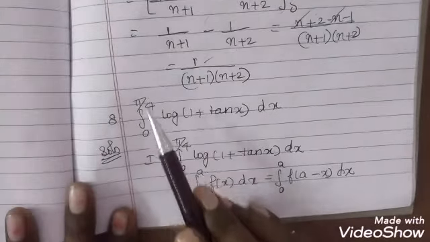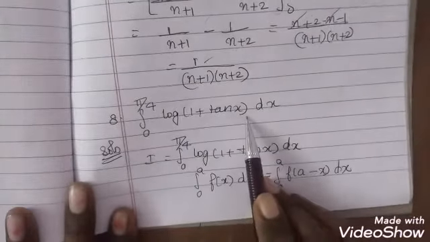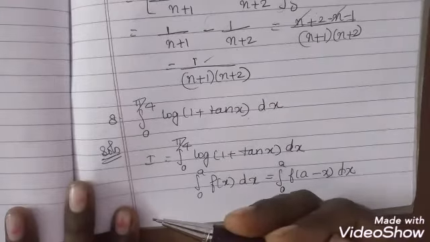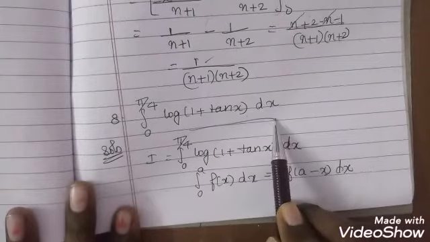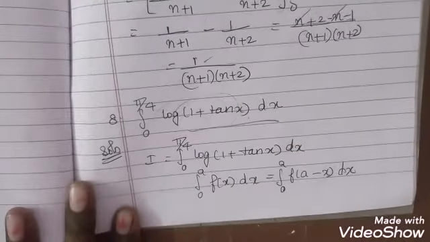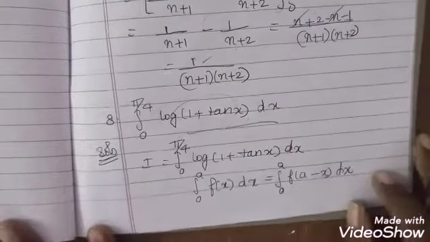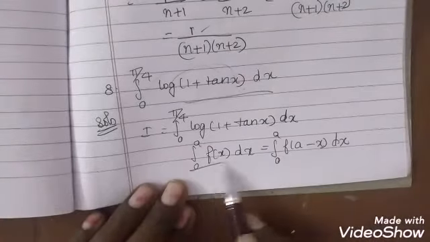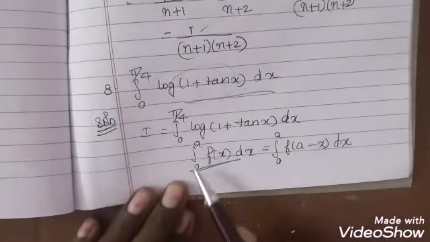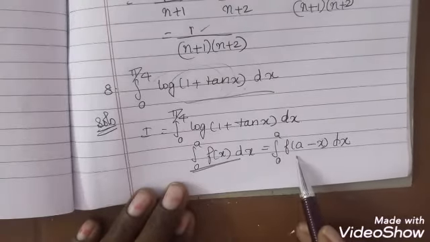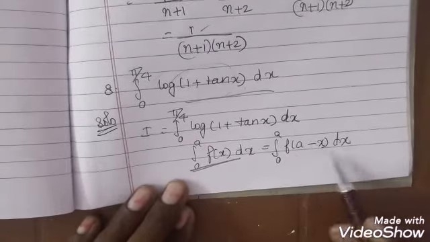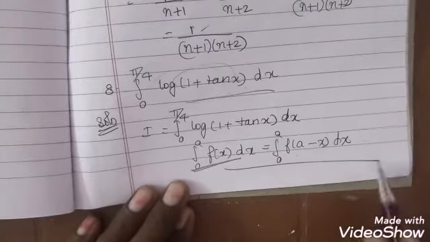Integral over 0 to pi by 4 of log of 1 plus tan x. Do you have any formula for log of 1 plus tan x? No. I cannot do it by parts also in this case because it's log of 1 plus tan x. So again I'm going to make use of which property here? It's nothing but the same property. Integral over 0 to a of f of x dx is equal to integral over 0 to a of f of a minus x dx. So we are going to make use of this property.